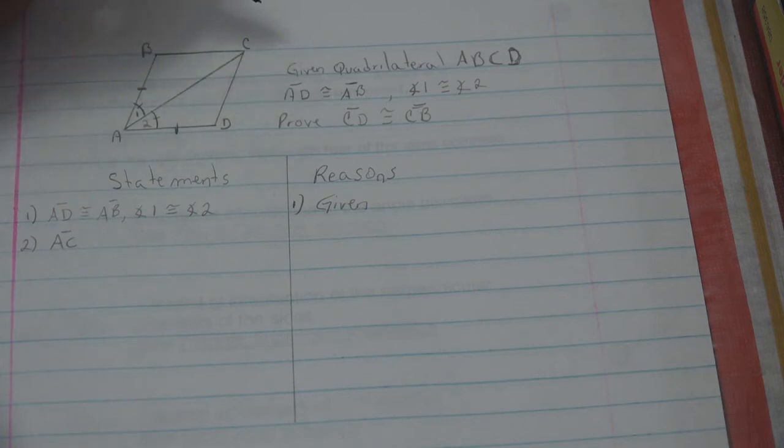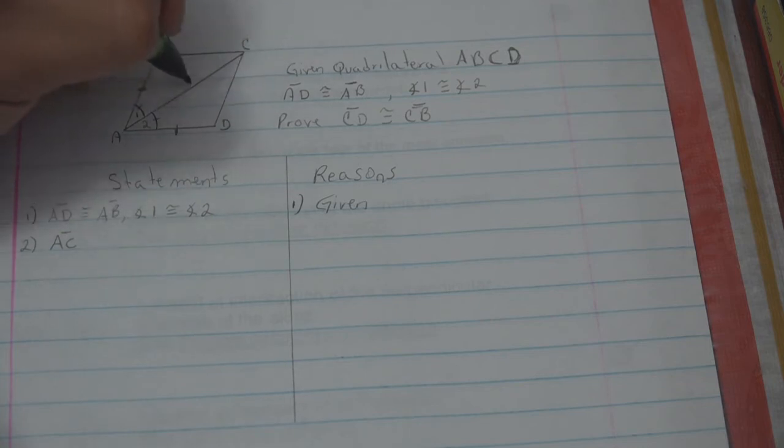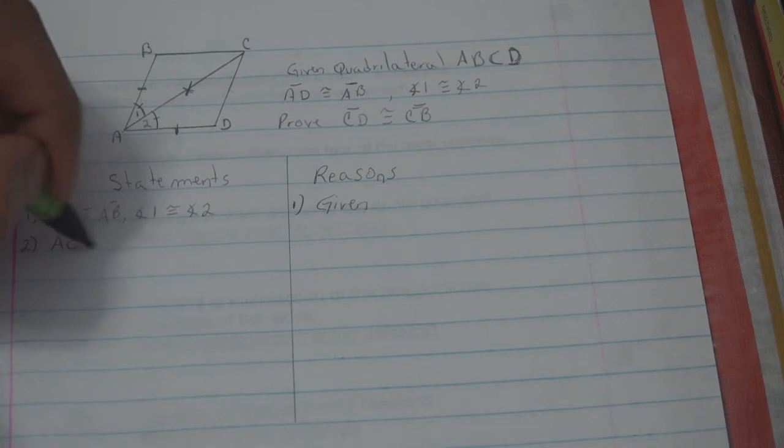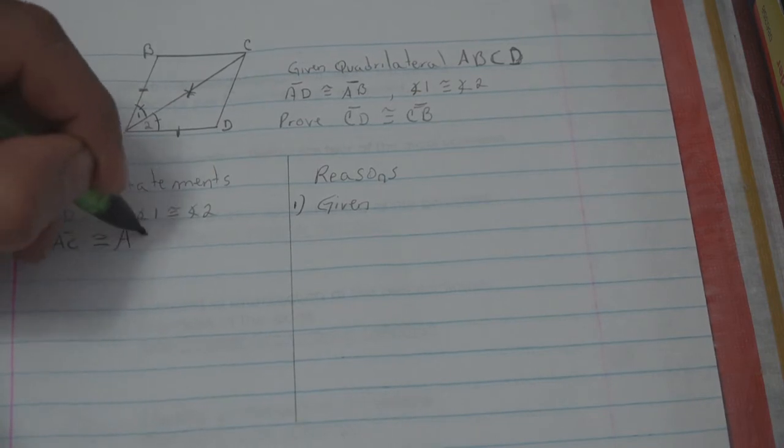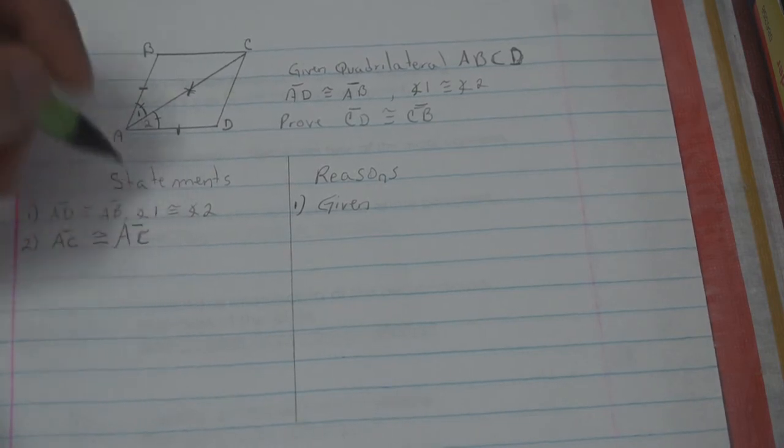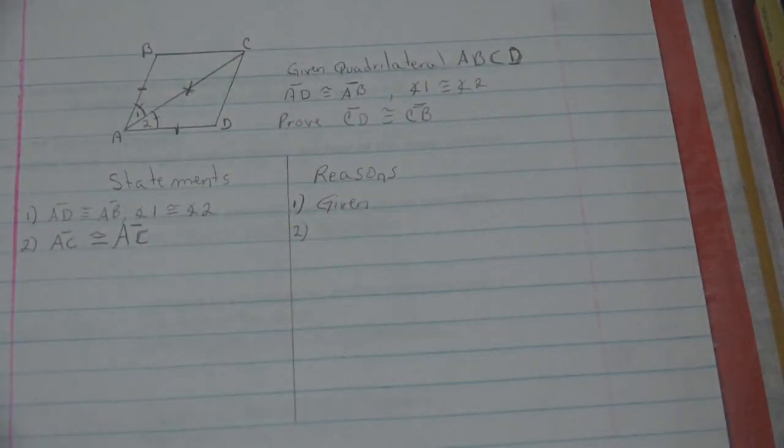But how? Easy. Look. AC. You see this AC? Guess what? AC is congruent to itself. Yes. What is the reason? By which property? That is what I want to know. So, would you be able to tell me under what property one is congruent to the other?